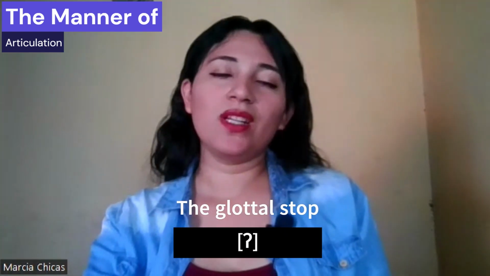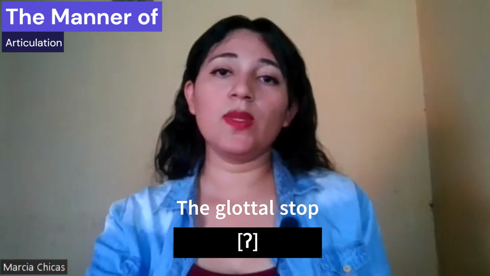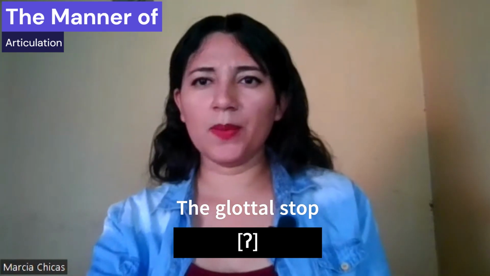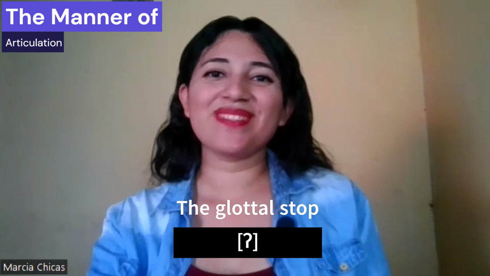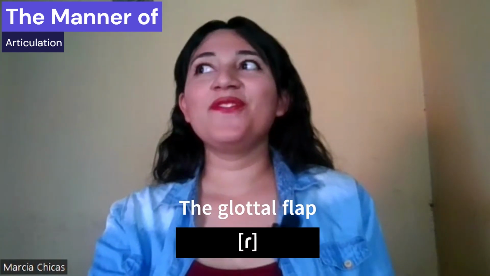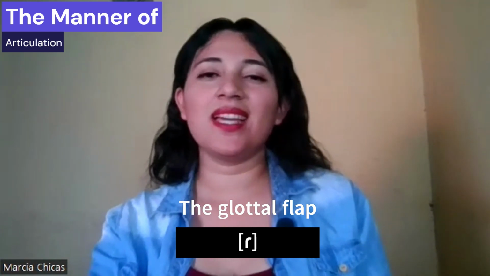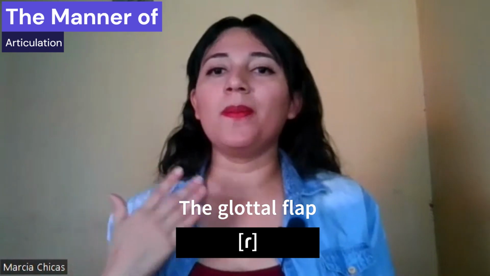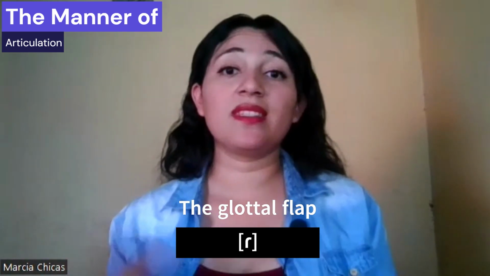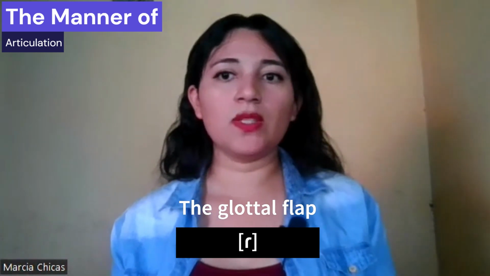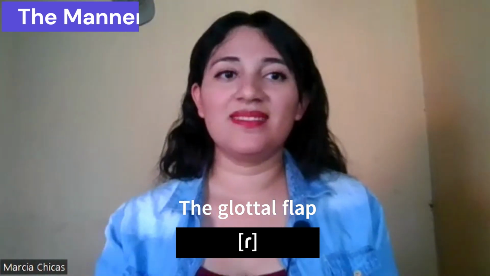We also have the glottal stop that is produced by briefly closing and then releasing the space between the vocal folds. For example, people use it in casual conversations, such as the sound meaning no. And finally, the alveolar flap, which occurs when our tongue lightly taps the ridge behind our upper teeth. American English speakers flap the t and d consonants between vowels. For example, instead of saying butter, they say butter.